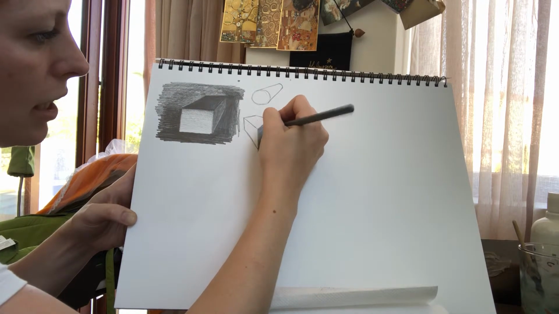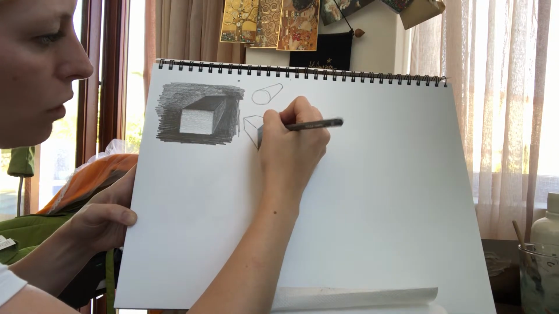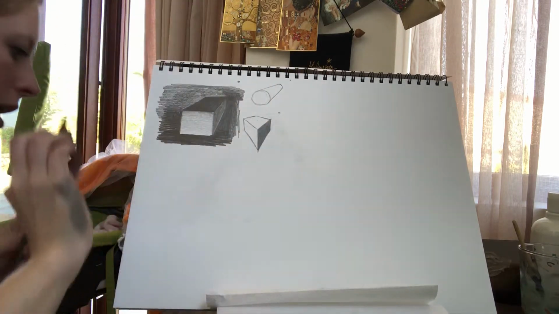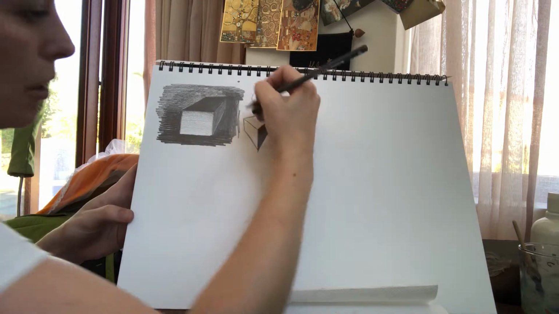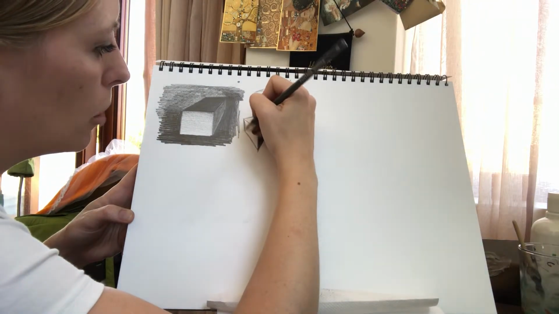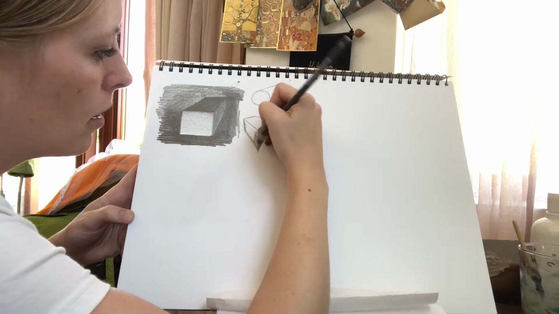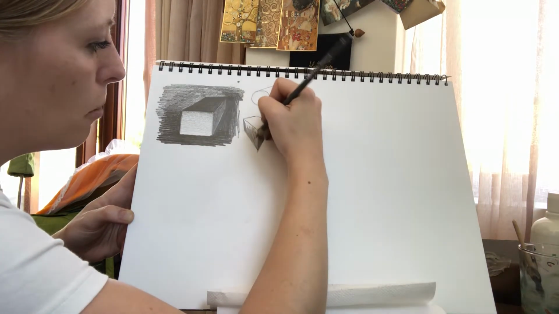I think what is a little bit harder with the cube, especially with charcoal, so I will demonstrate that in a moment, is to make sure the edges are nice and straight. My pencils are getting a bit more blunt now. I'm going to have to start sharpening them. You don't want the edges to be fuzzy, and that's harder with charcoal when you're doing such a straight shape.